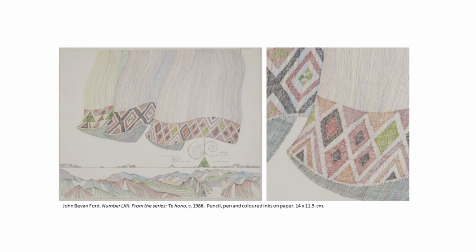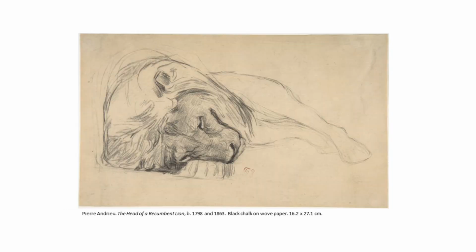In this work by John Bevan Ford, the artist uses cross-hatching to represent weaving. John Bevan Ford is known for his ink drawings combining depictions of traditional Maori cloaks with landscapes. Expressive lines convey emotion based on their character and weight. They can be used to imply movement or to give significance to a particular feature.